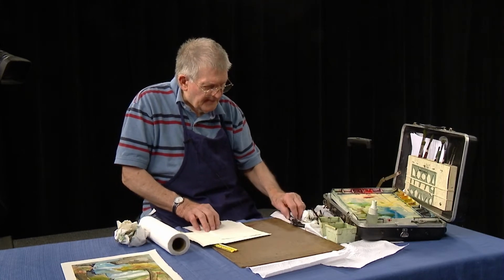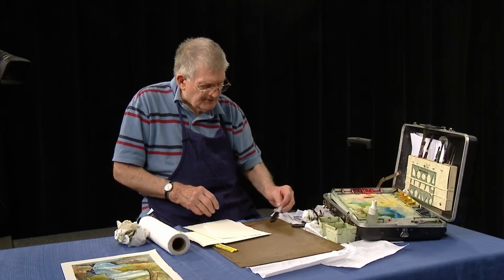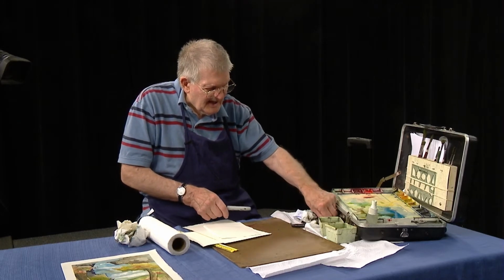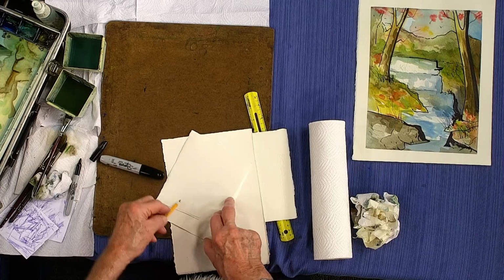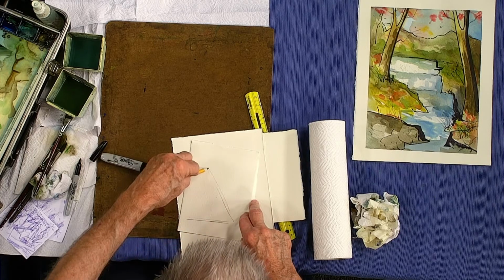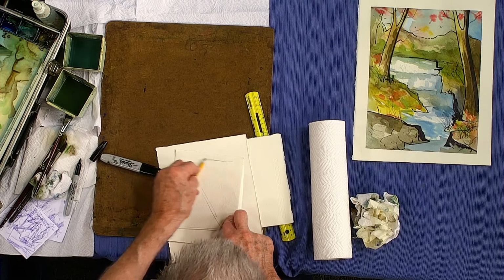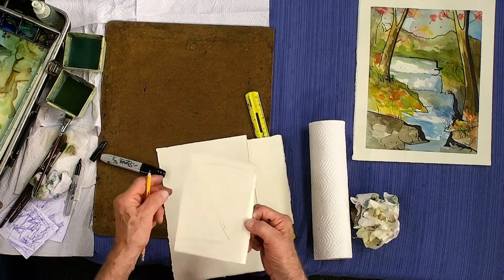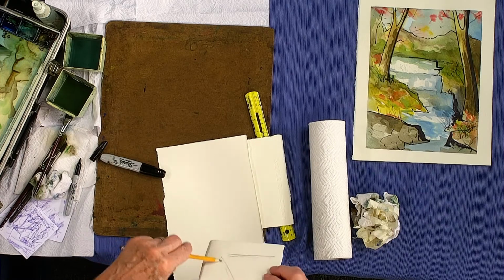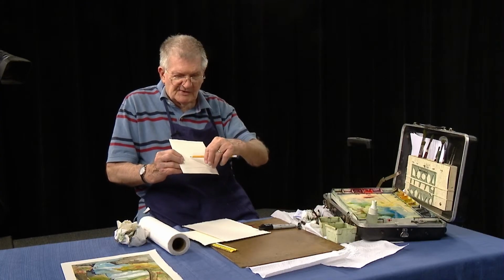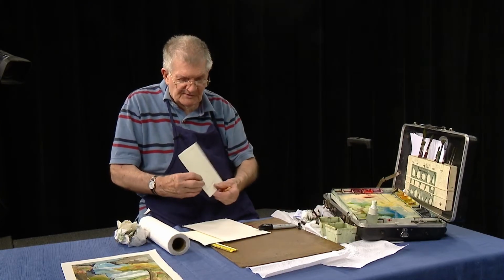So now, just to review this a little bit, remember, when you're starting out, it's sort of like a zigzag. You can do it either way. You can have it go this way, or you can reverse the Z and have it go the opposite direction.